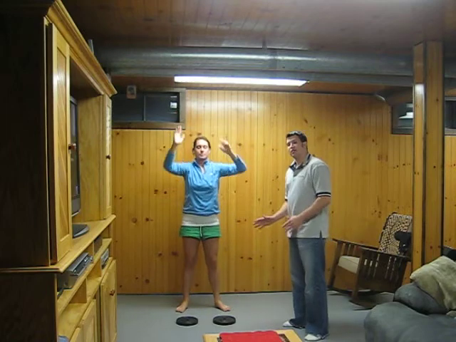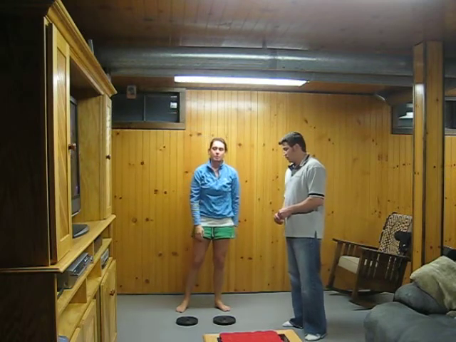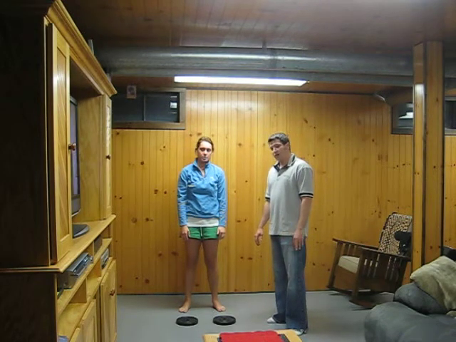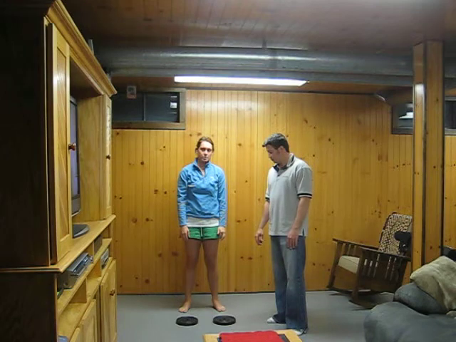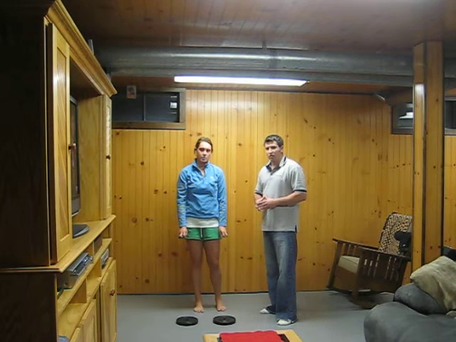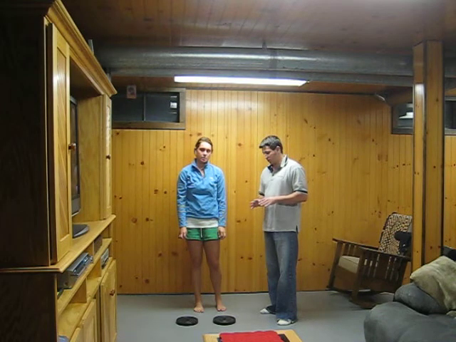Good. From an anterior view, it is obvious that Jen displays external rotation of her tibia, or her feet turn out, and foot eversion. Now, taking into account the biomechanics of your femur acting on your tibia, we ideally want to see internal rotation of the tibia, not external rotation.